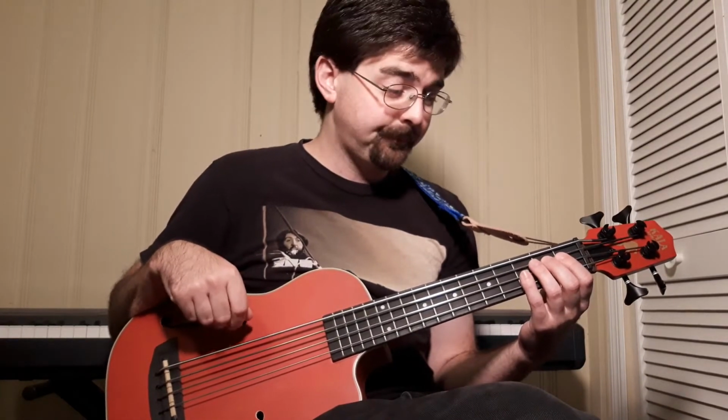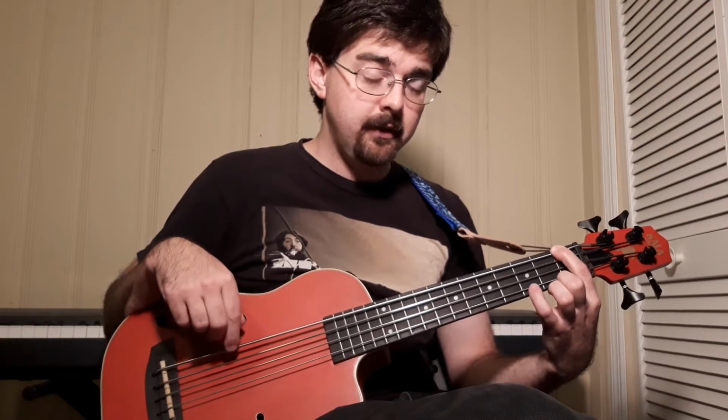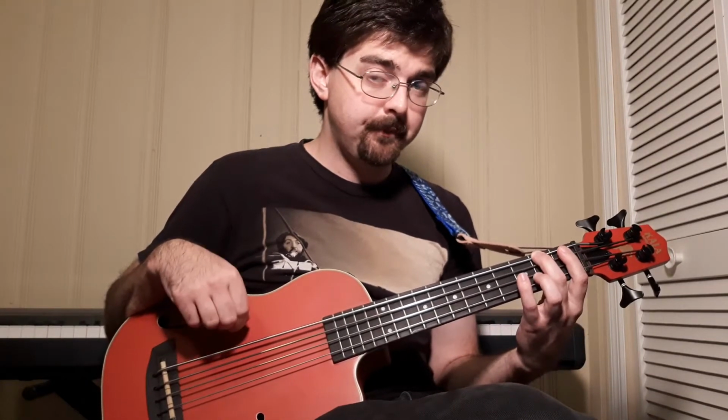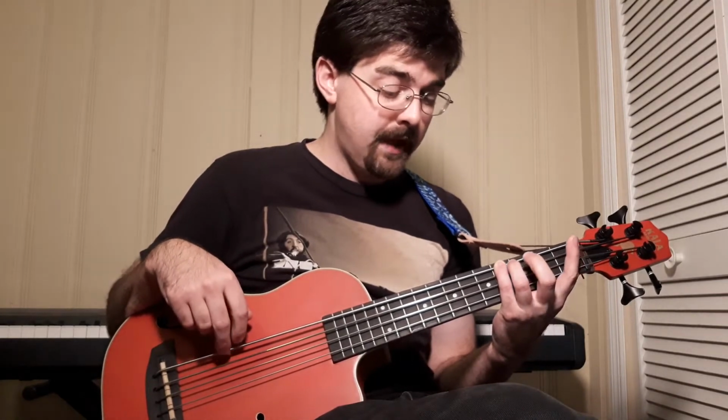The open E string is an E note. The 1st fret on the E string is an F. The 2nd fret's an F sharp. The 3rd fret is a G. The 4th fret is a G sharp. And the 5th fret's an A.